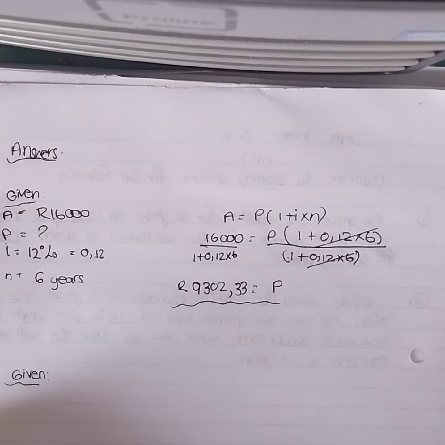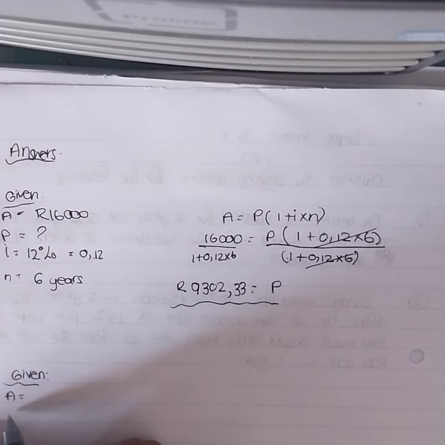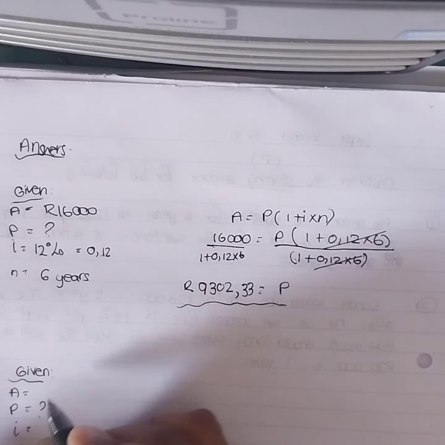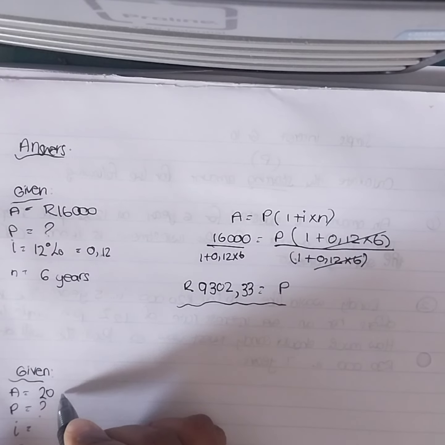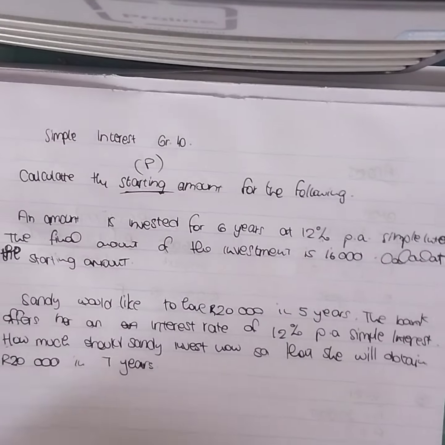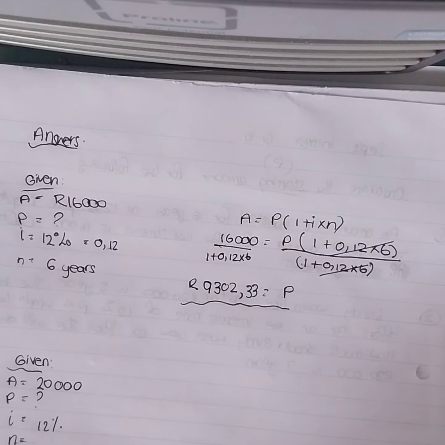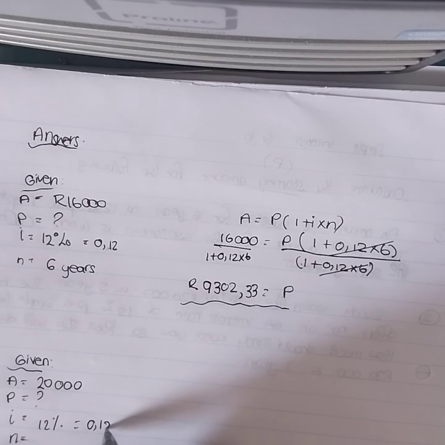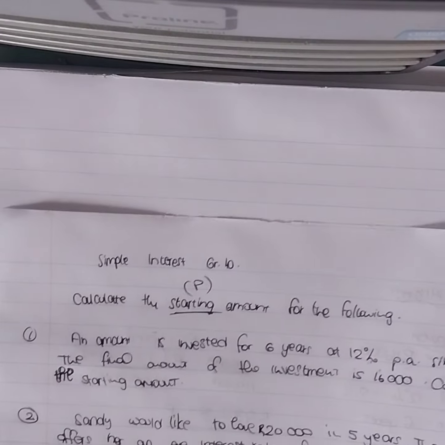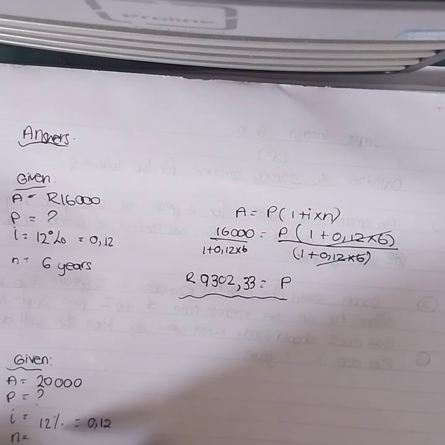So what you do, you write down your given: your A, your P, which is our unknown, your I, and your N. Our A is 20,000 rand. That's our future value. Our I is 12% converted, 0.12. Our N, which is our number of years, is 7 years.